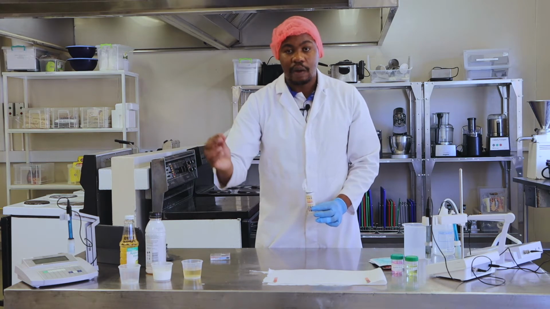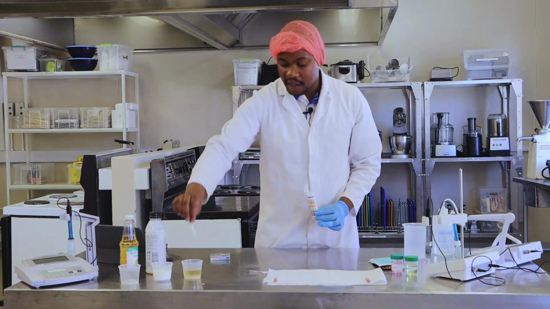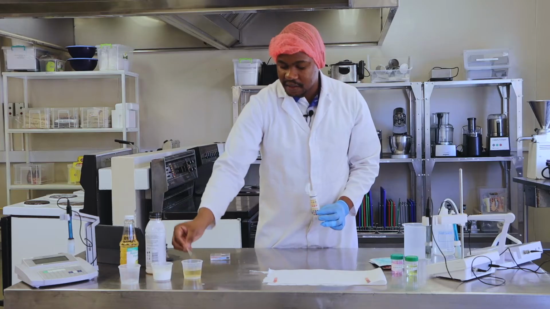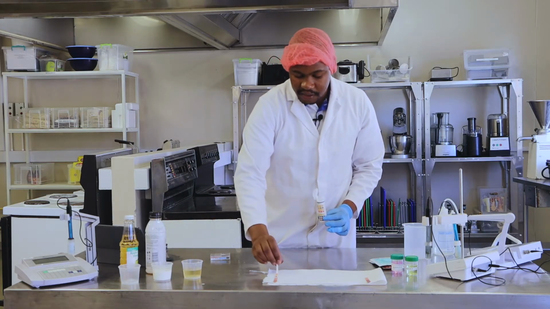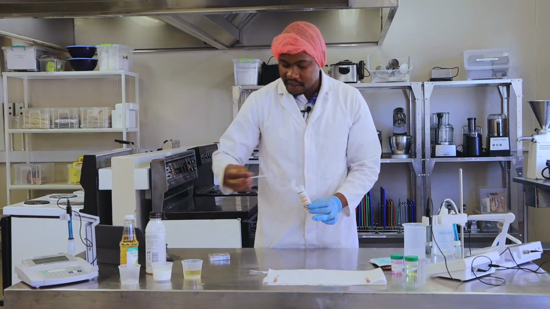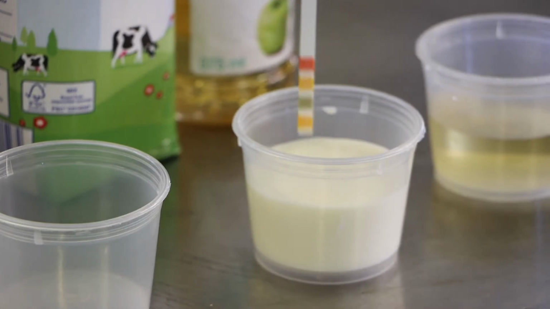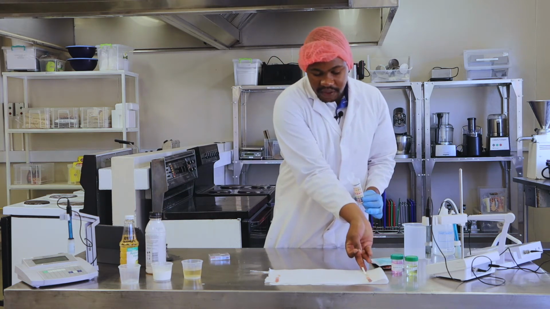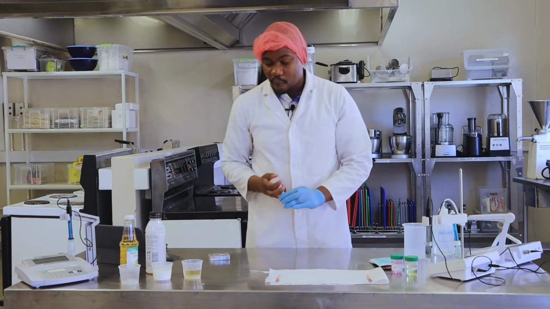If I want to measure the pH of the apple cider vinegar, you just immerse it for a few minutes. This is my apple cider vinegar here. In the other case, let's say I want to use the milk. Here I want to find out what the pH of milk is. Why?